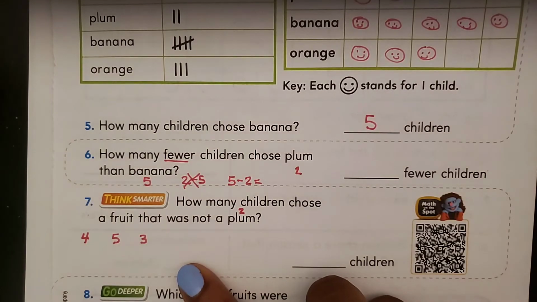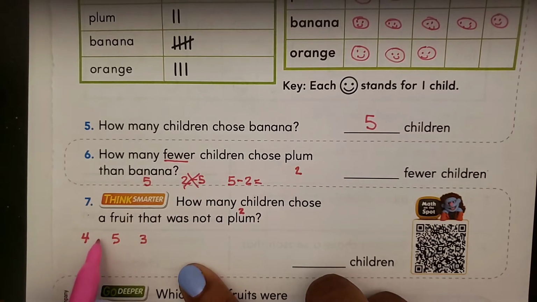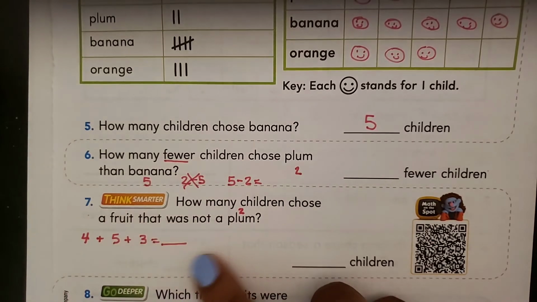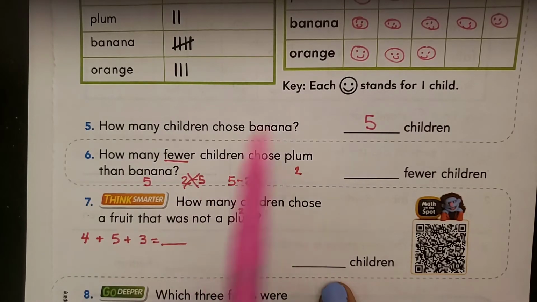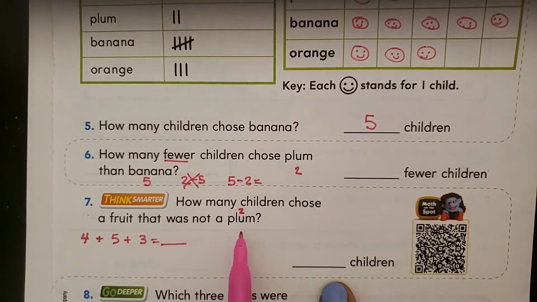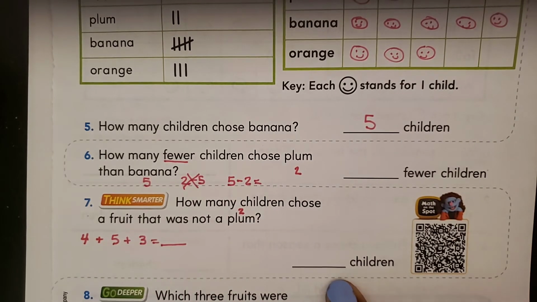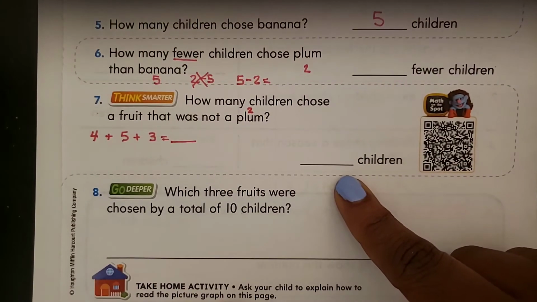4, 5, and 3. Think about it. You're right. We need to add them. So you're going to add 4 plus 5 plus 3, and then write it here. You're going to tell me how many children chose the other fruits but not a plum by adding up these numbers right here. When you're done, go down to number 8.